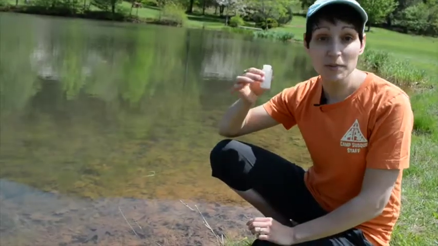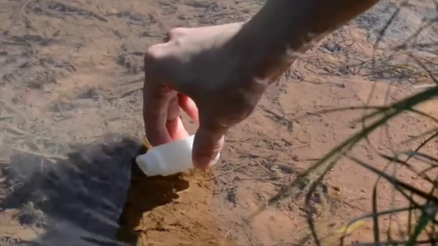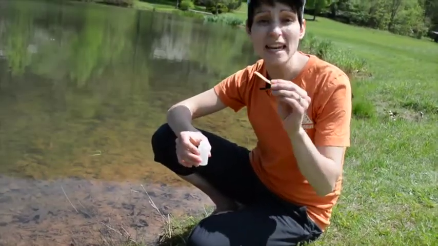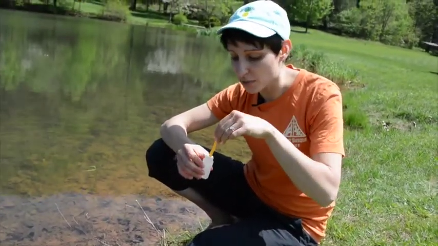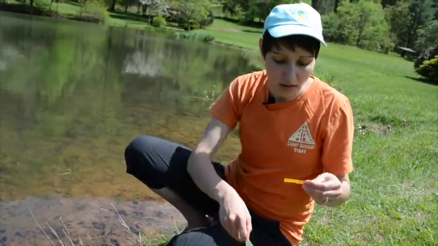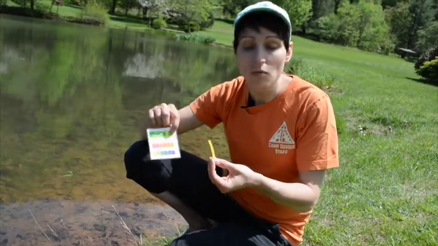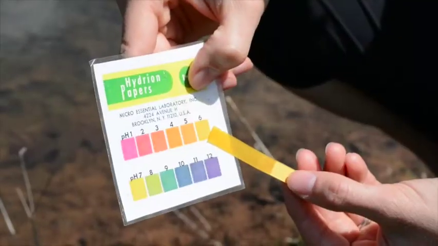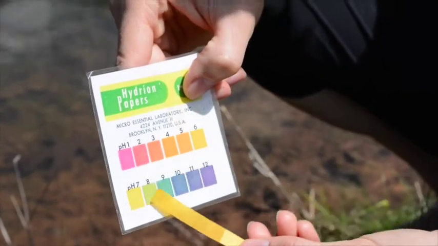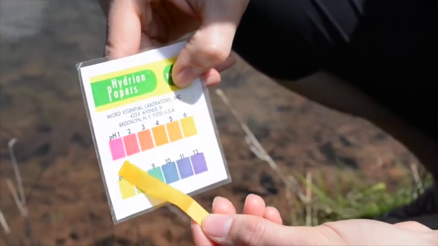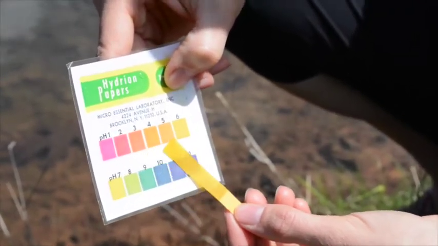To measure pH, I'm going to take a water sample. And then I'm going to put a pH test strip into the water sample. And the color on the strip will tell me what the pH level is when I compare it to this chart. Our pH is somewhere between 6 and 7 because our strip stayed yellow. And that's typical, that our water would be about 6 or 7, which is about neutral.